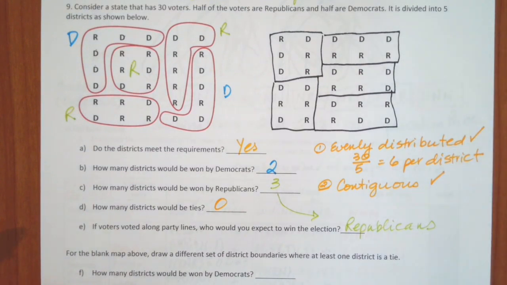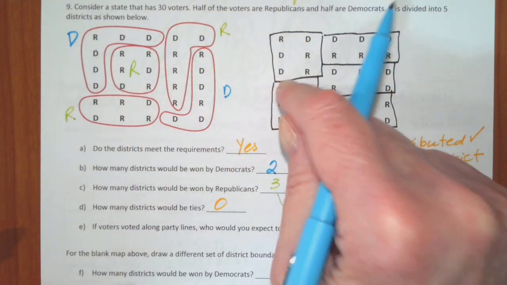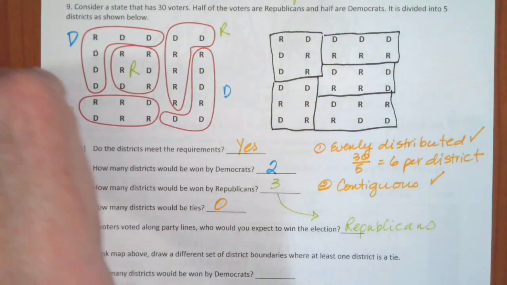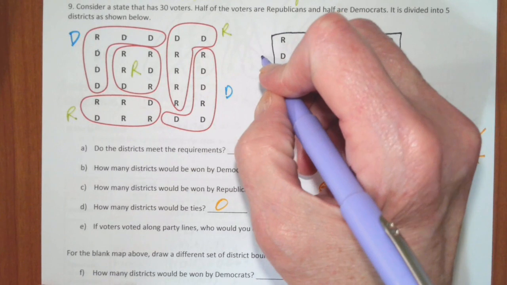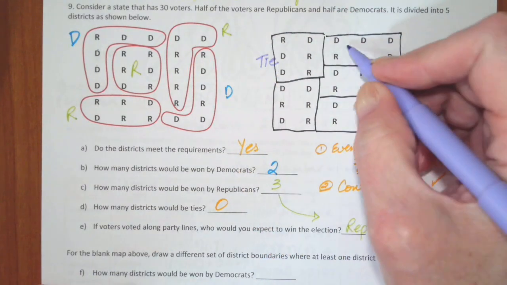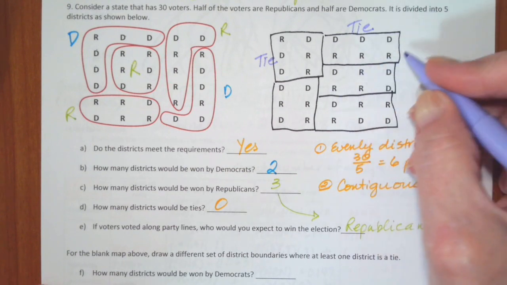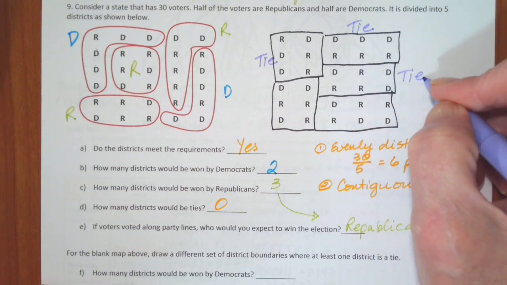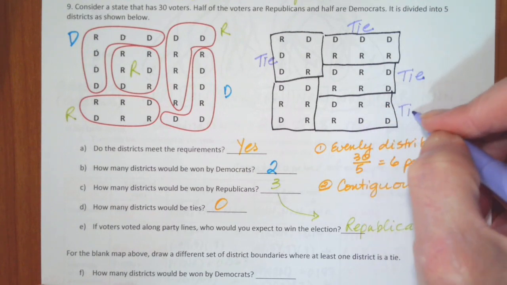Okay, how many districts are won by Democrats? All right, so 1, 2, 3. All right, well, let's just say that this is a tie. 3 and 3 is a tie. 3 and 3 is a tie. 3 and 3 is a tie.